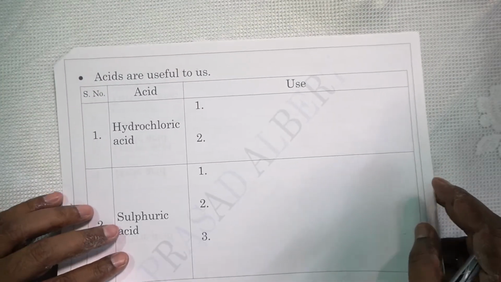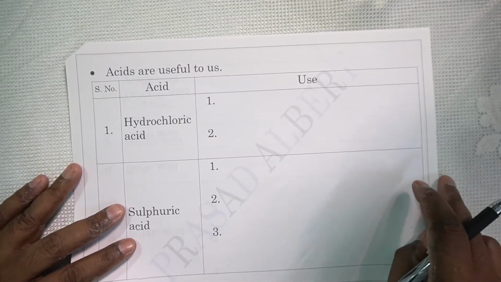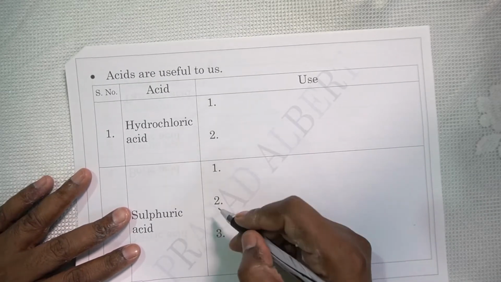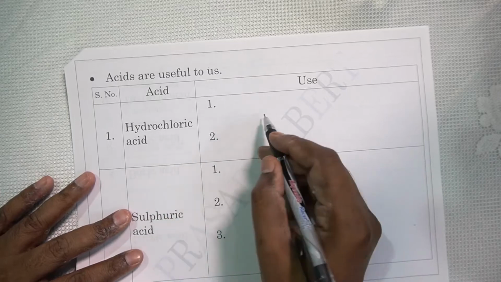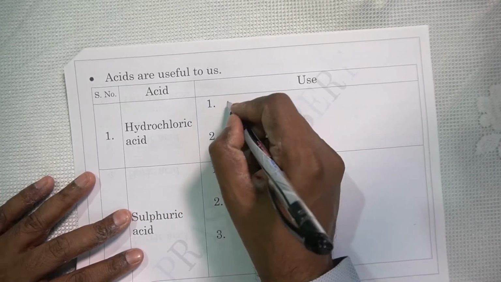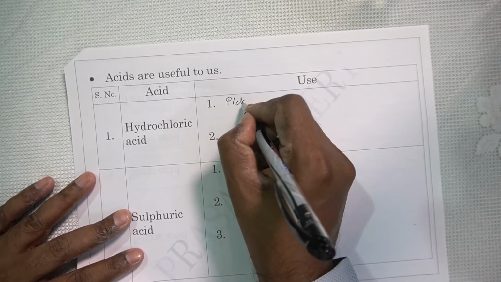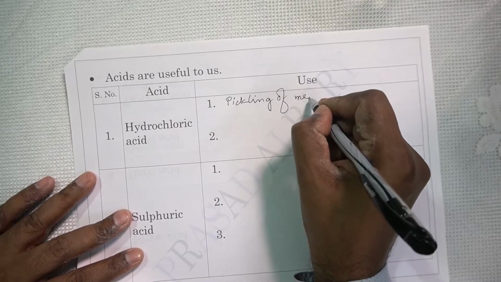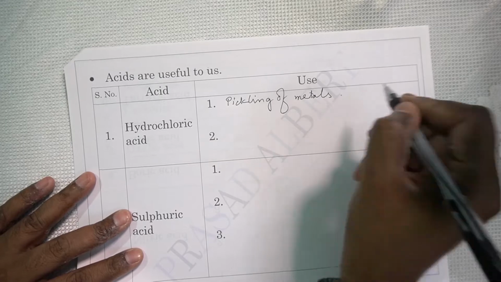Now, acids are very useful to us. We need to understand the uses of acids. The very important acids we will list here, and we'll see their uses. First of all, hydrochloric acid. The most important use of hydrochloric acid is pickling of metals.